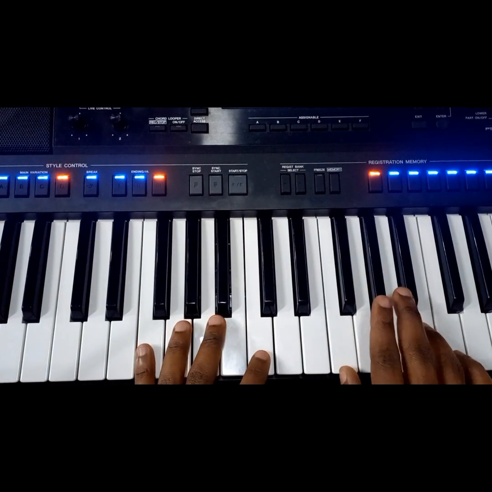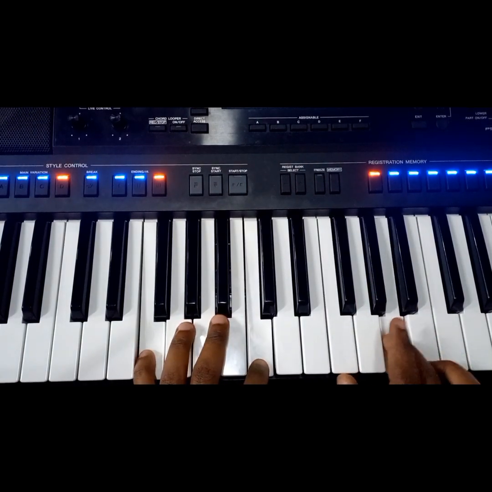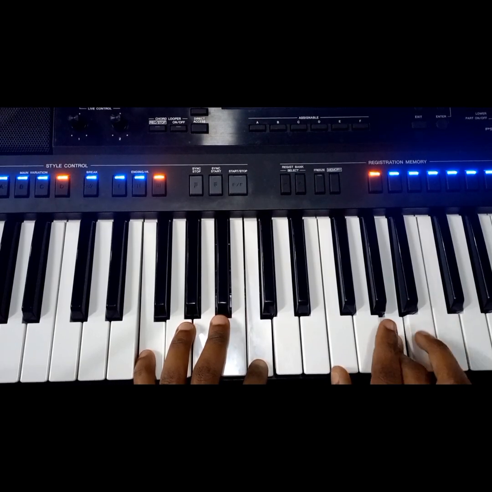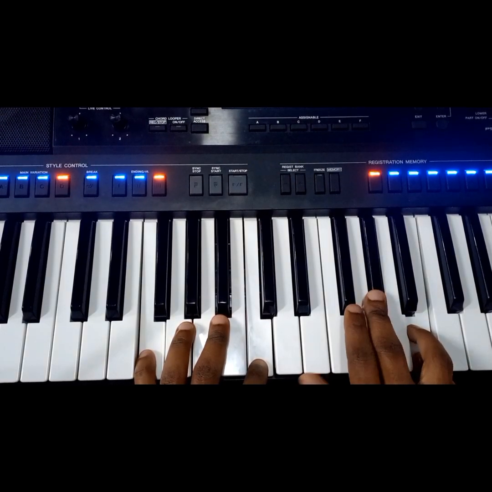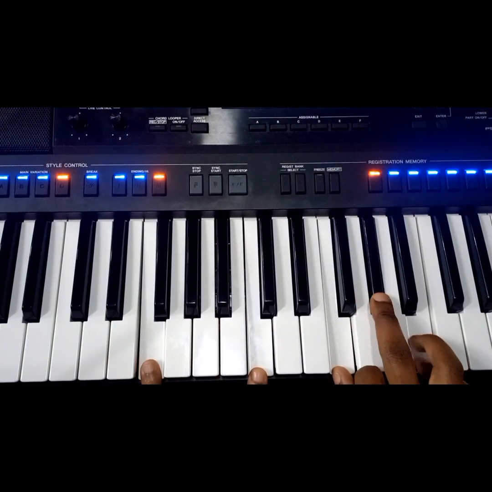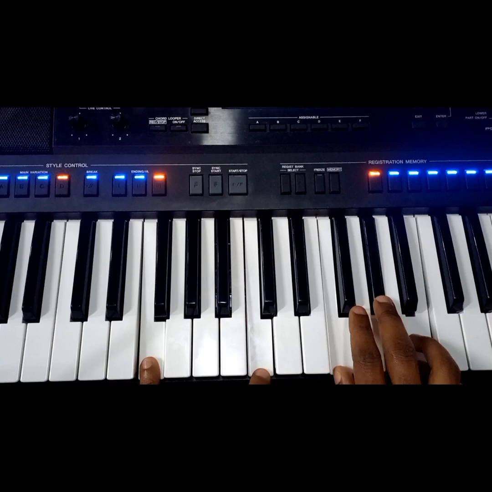A is the third, and C is the fifth. So we flatten A and we flatten C, so that we have an A flat and we have a G sharp. So that is an F diminished triad.